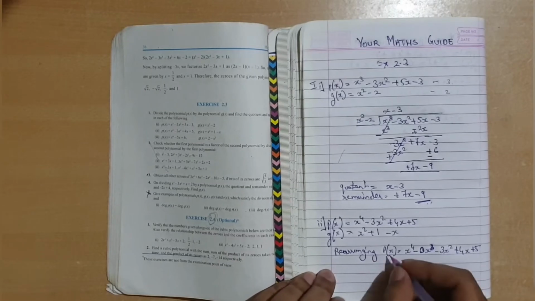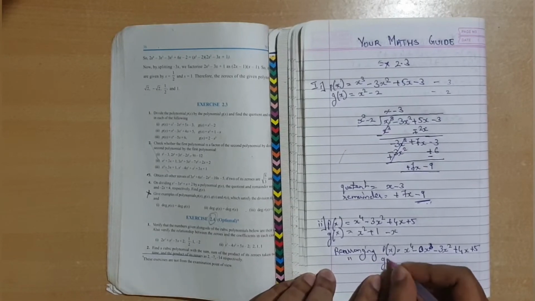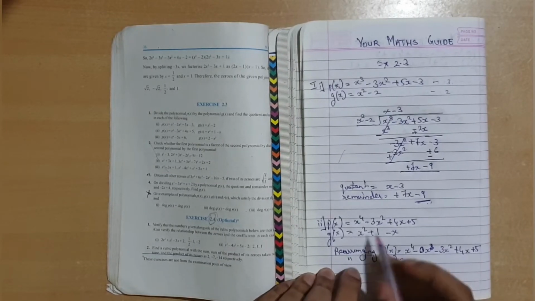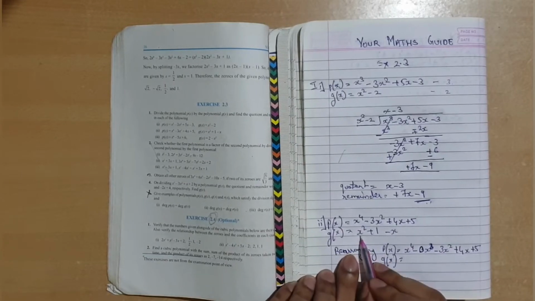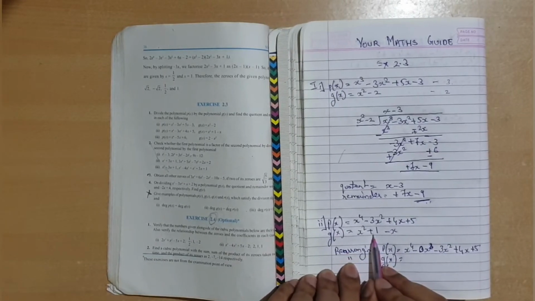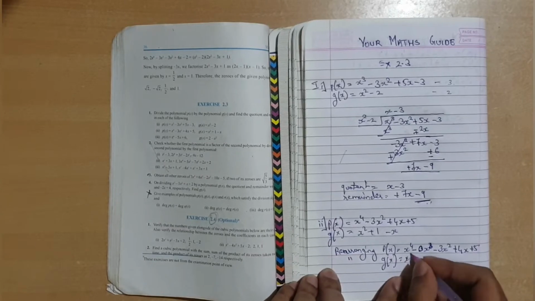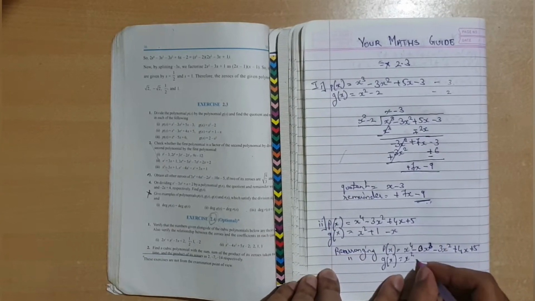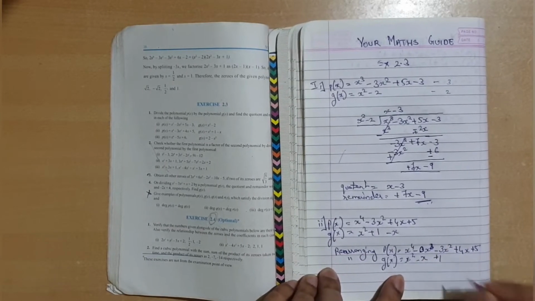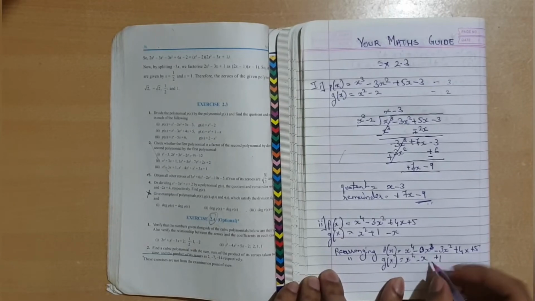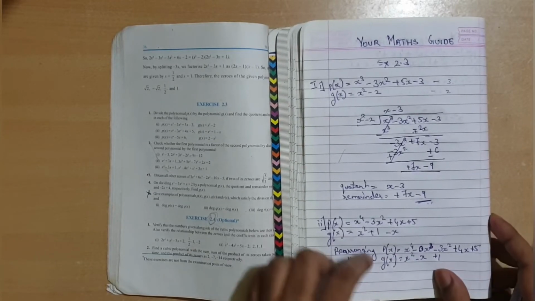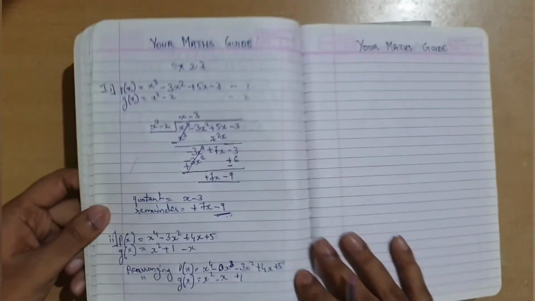And rearranging g(x): x square minus x. After x square we have to have x. So if we shift this minus x here, it is x square minus x plus 1. So we have to divide p(x) by g(x), the rearranged term.